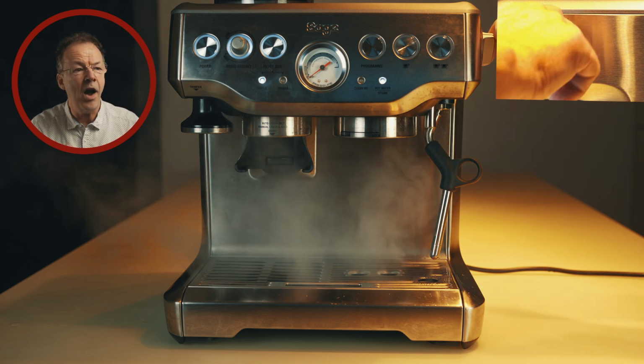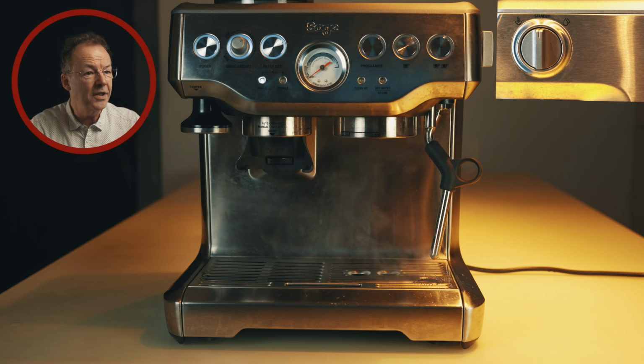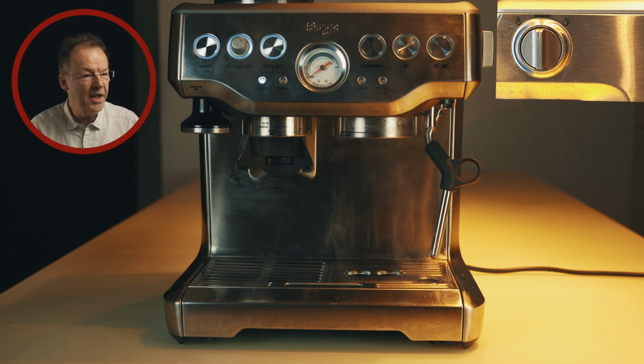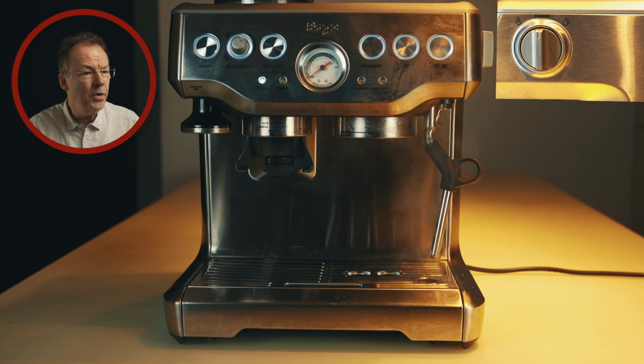You can see that now these brew buttons are still not lit up because the boiler has cooled down, and we have to wait until it's ready again to brew coffee. And now you can see that they are lit up again, so now theoretically we could brew some espresso.